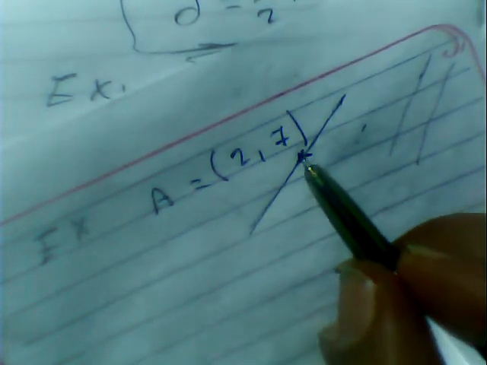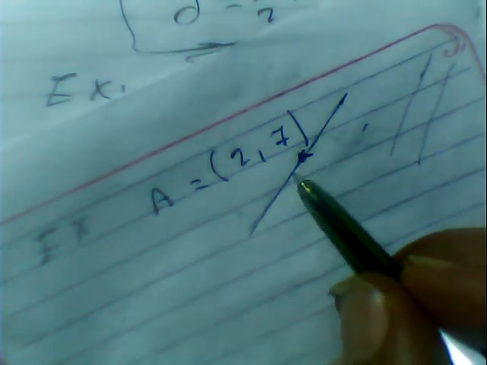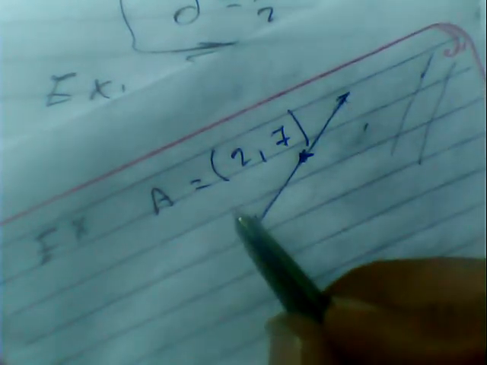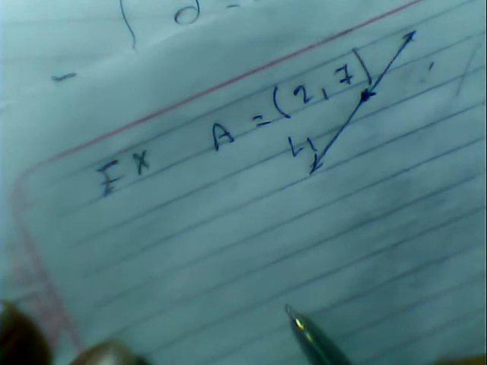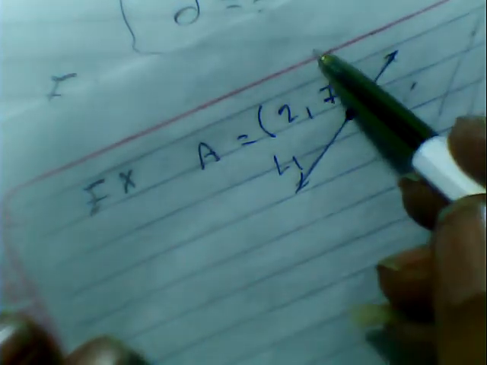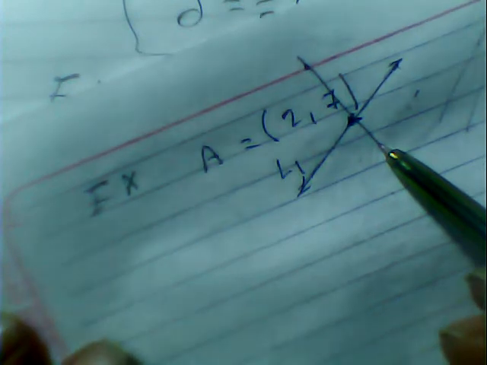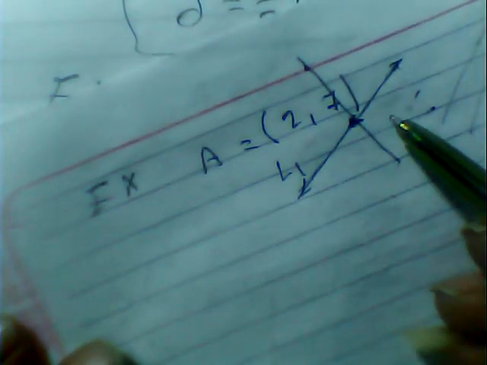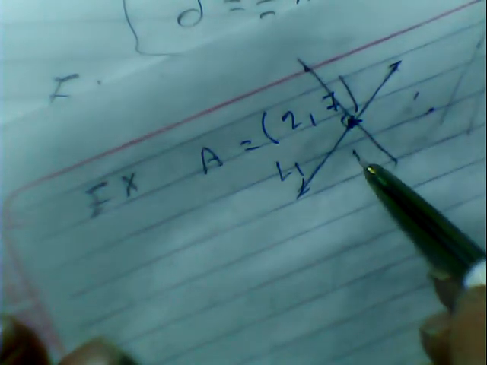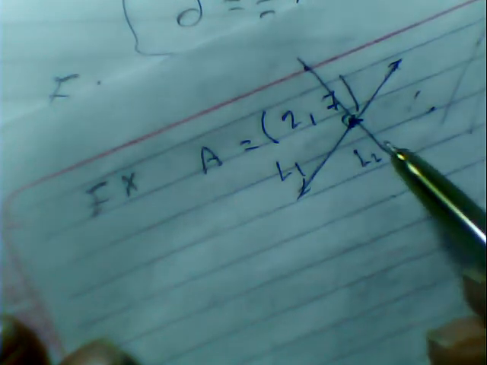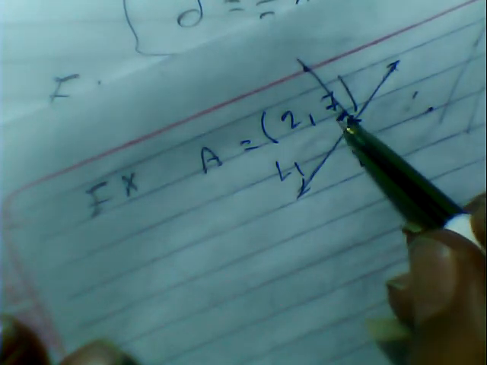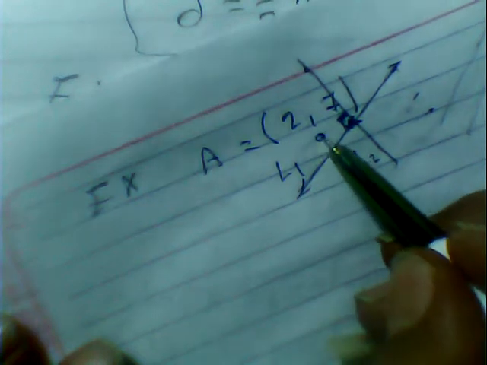We need the equation of line L1, and this line is perpendicular to another line L2. Then this angle equals 90 degrees.